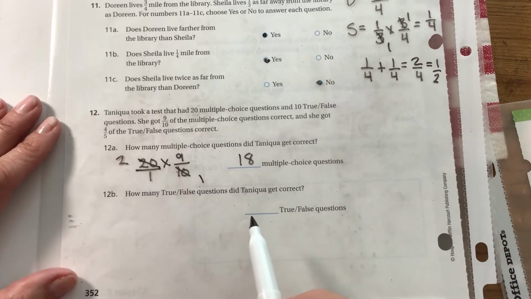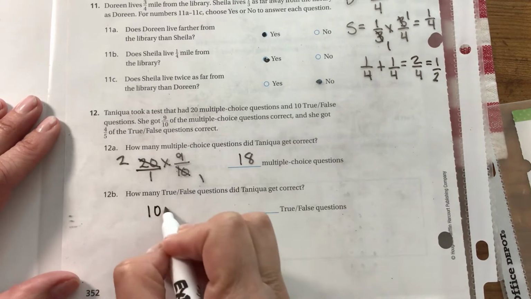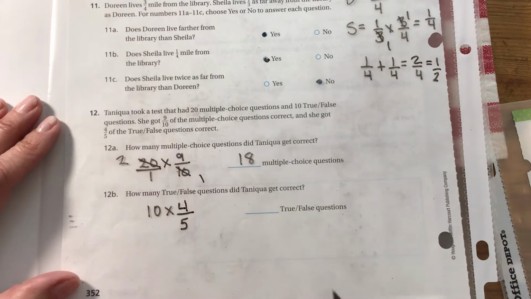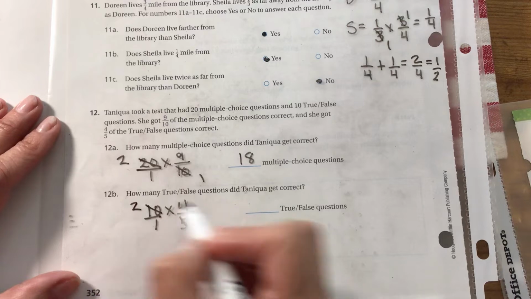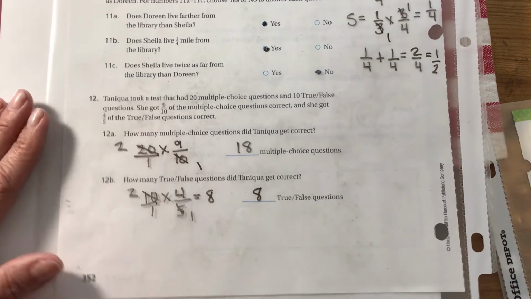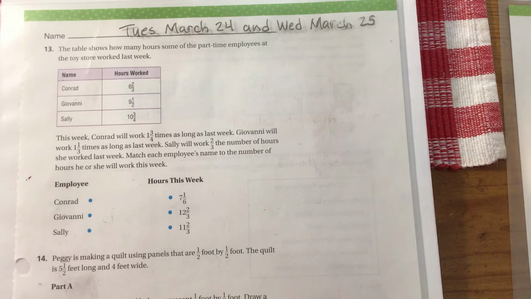Let's look at the true-false questions. She had 10 questions, and she got 4/5 of them correct. So she got 8 out of the 10 questions correct. Okay, here's my next page. I'm on page 353.